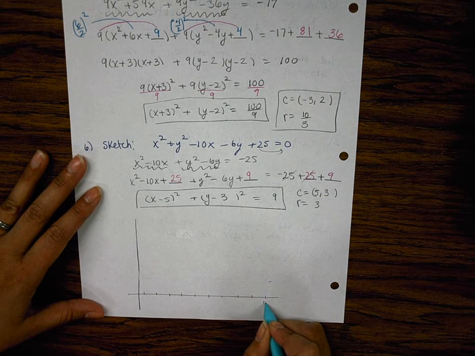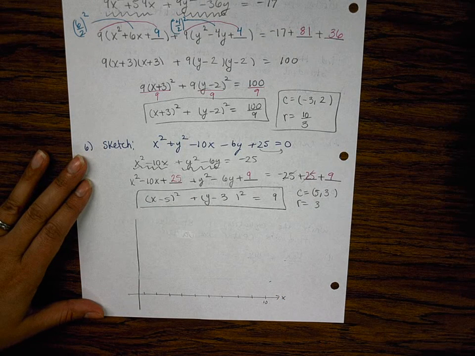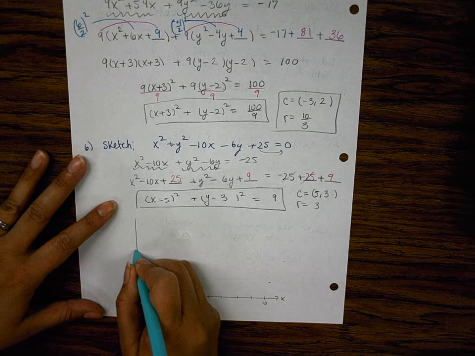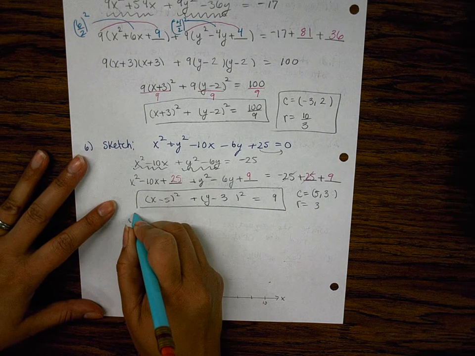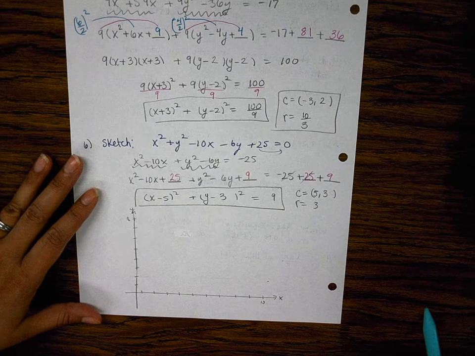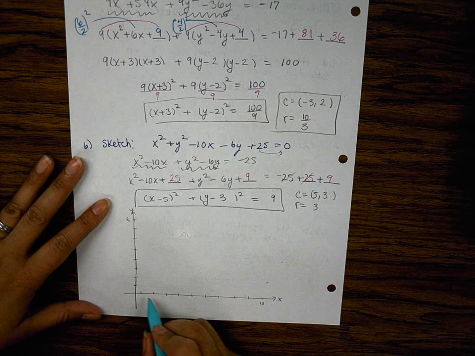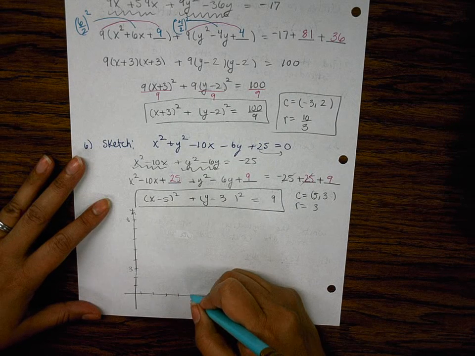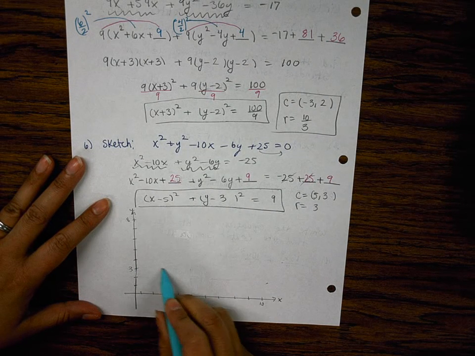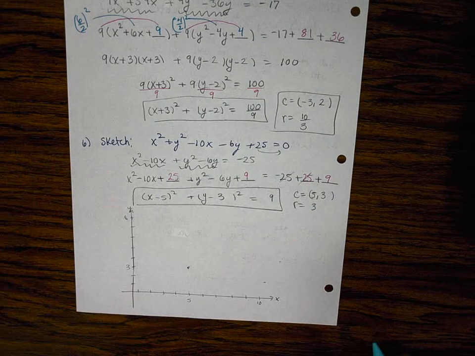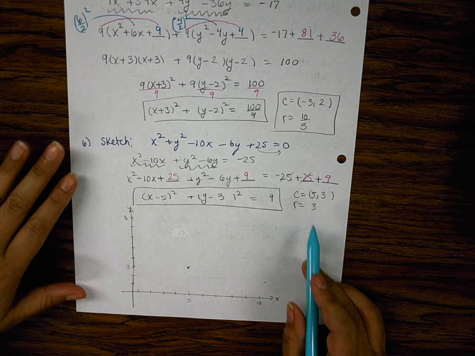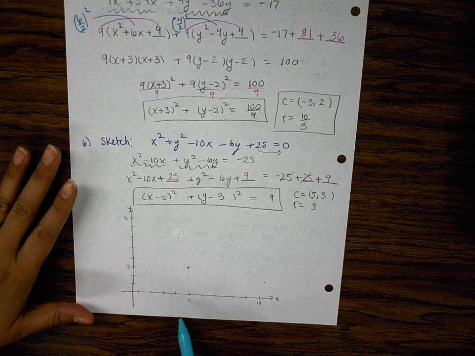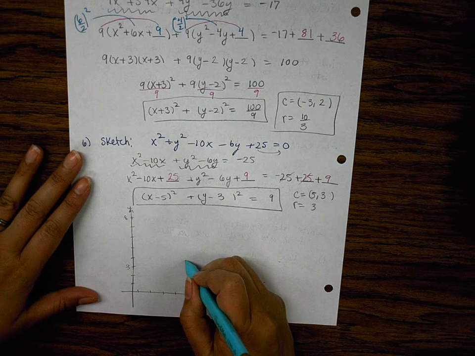Okay, 1, 2, 3, 4, 5, 6, 7, 8, 9, 10. One, 2, 3, 4, 5, 6, 7, 8. Okay, center is 5, 3. 1, 2, 3, 4, 5. 1, 2, 3. So over 5, up 3. There is my center. And the radius is 3, which means I'm going to go in all directions 3.